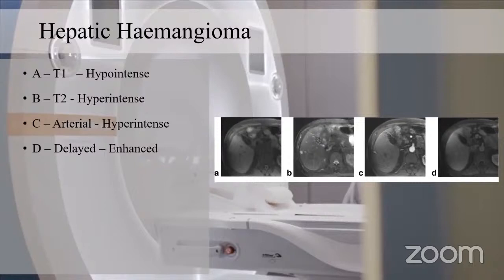Now we are moving to the next, the arterial phase. The arterial phase shows no enhancement. The lesion, you can see, has no enhancement, but there is some peripheral enhancement. So the main characteristic of this hepatic hemangioma is that there won't be early enhancement in the arterial phase.